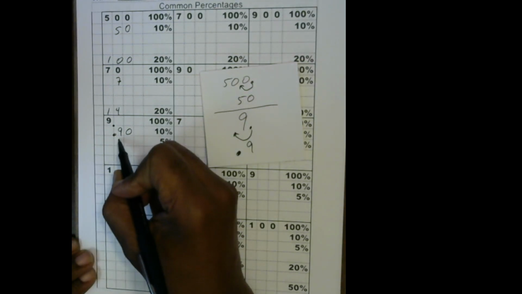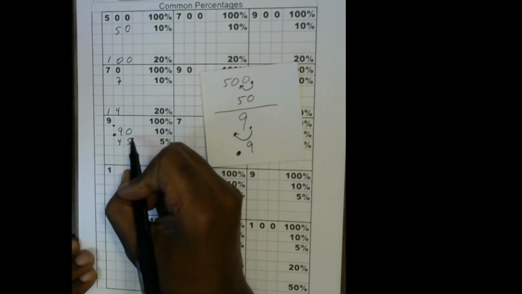Now to find 5%, we take our 10% and we find half of it. So taking half of a 10% answer will give us a 5% answer. So taking half of 9 is a little tough. So I'm going to add a 0 here to make it look like a 90. And we'll take half of 90, or divide 90 by 2. 90 divided by 2 is 45. And the decimal still remains here. So 5% of 9 is going to be 0.45.